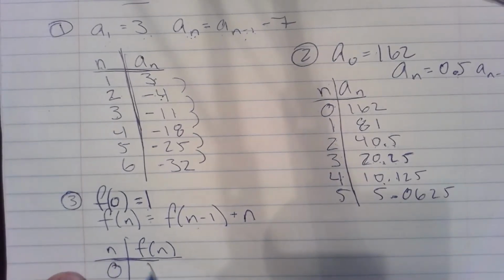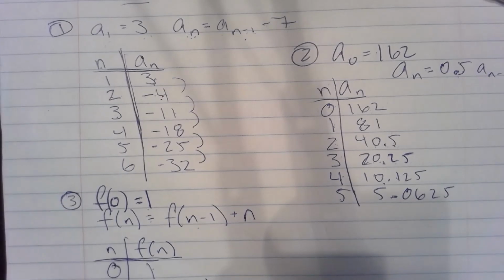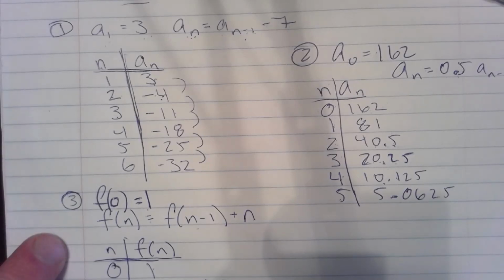The 0th term is 1. The next term is the previous term, 1, plus the number I'm on, 1. So that's 2. The next term is the previous term plus the number I'm on. This 2, the previous term, plus the number I'm on. So that's 4.